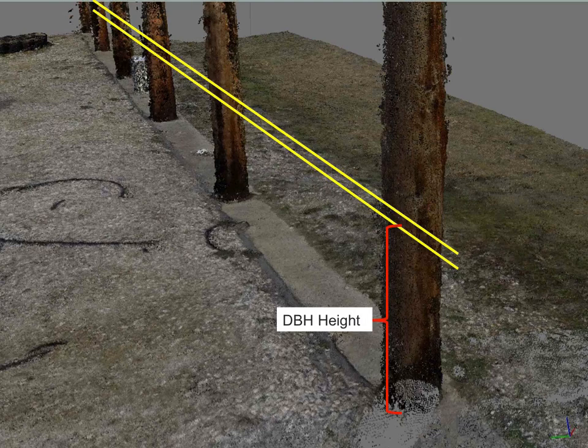But for comparison's sake, what I did was I took a horizontal slice of the photogrammetric point cloud. I took about a 6-inch slice at about DBH height. And then I also had a graduate student go out and hand measure each one of the poles as well. So here is, in a top-down view, each one of the cookies or the little rings of points from that 6-inch slice that I took of elevation.